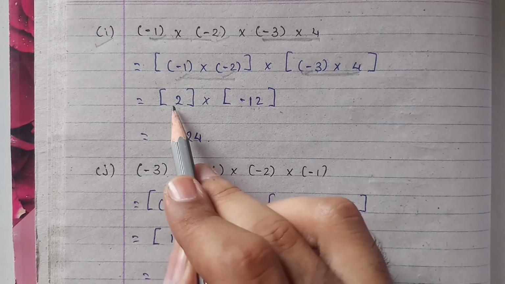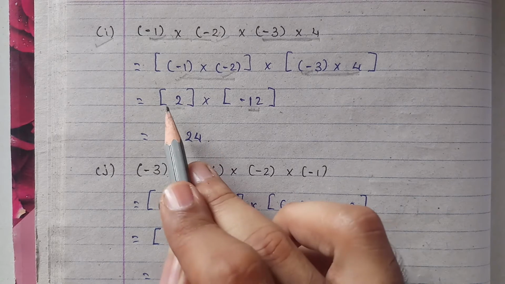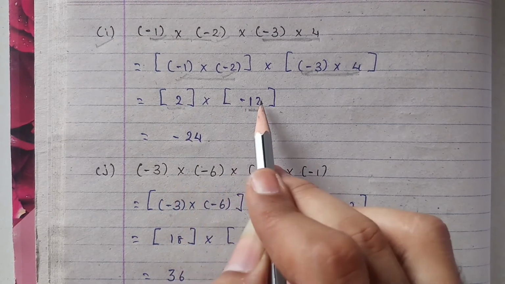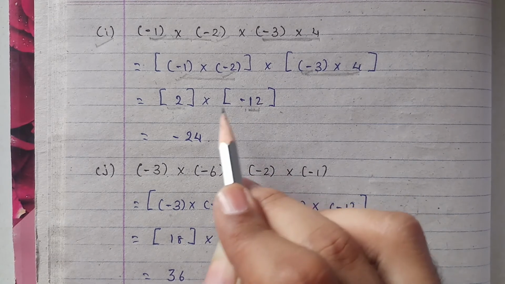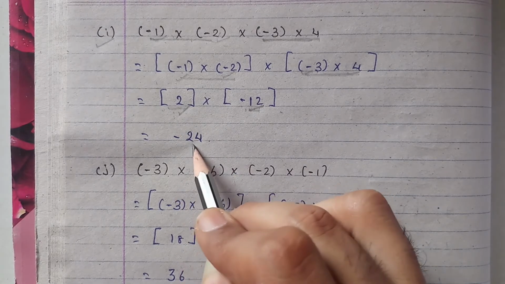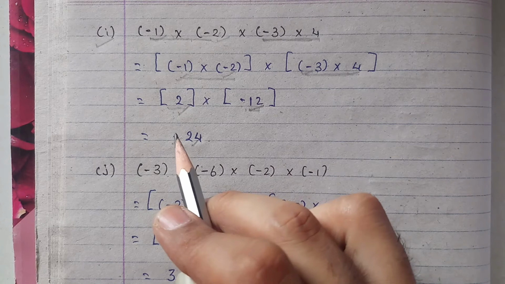For the next step, 2 is positive integer, 12 is negative integer, one of them is positive, one of them is negative. So what we will do, we will multiply them as a whole number and will put a negative sign in front of the answer. So 12 multiply 2, that will be 24, and one of them is negative, so it will be minus 24.